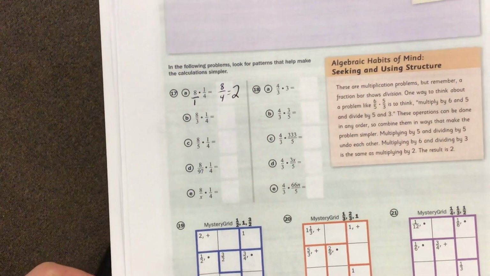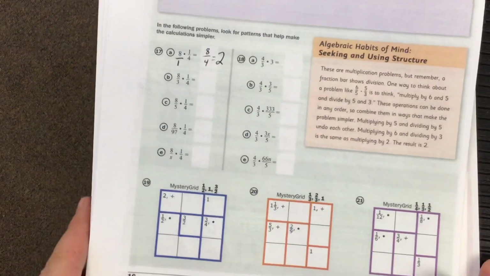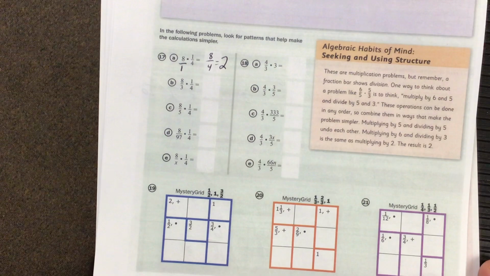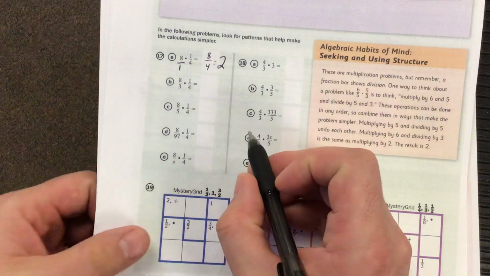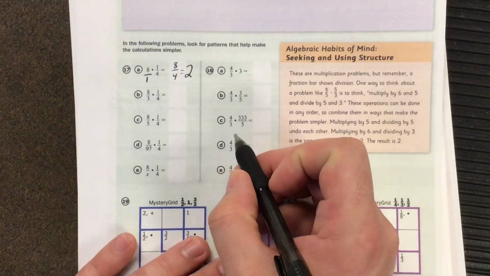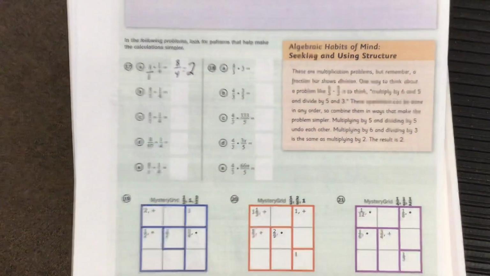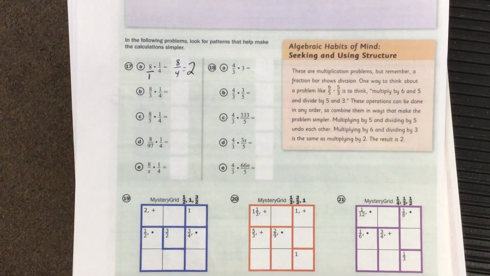Let's pick a couple more, then I'm going to have you do the other ones. Any of these here. Madison, why don't you pick one? 17, B through E, or anything on 18. 18, C. All right, now I'm going to teach you that you can cross cancel. The only benefit to that is you don't have any big numbers to deal with.